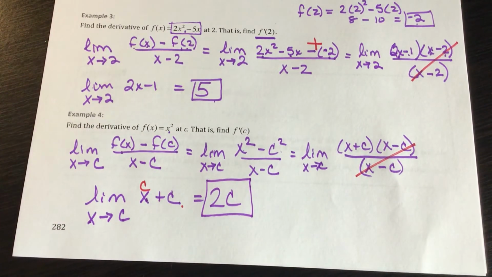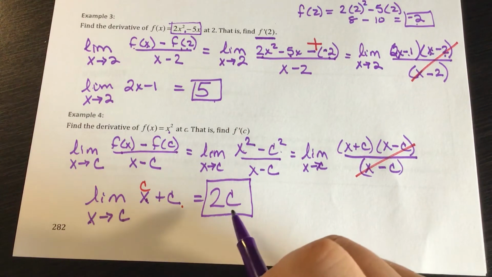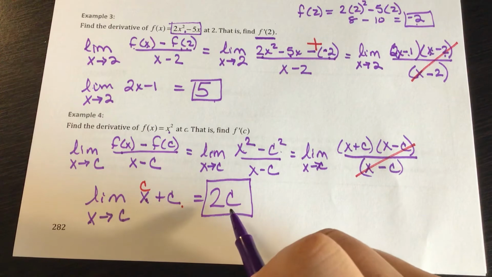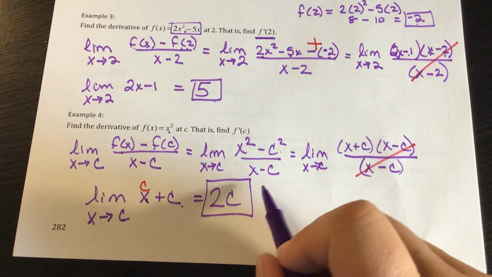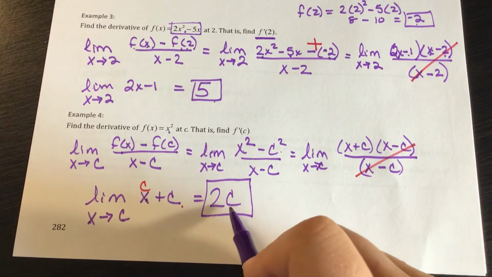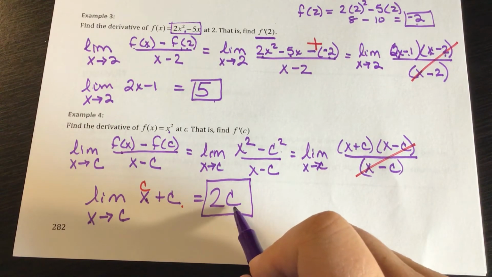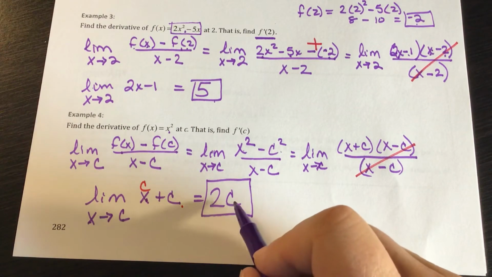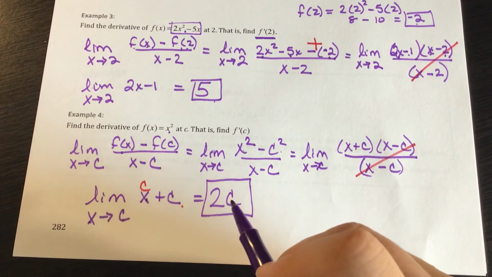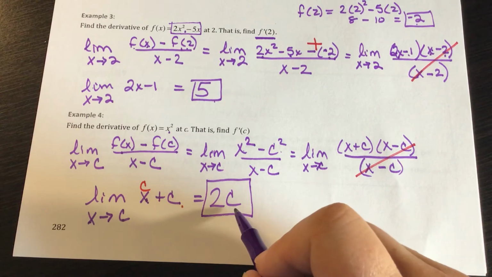So what this means is anytime I have an x squared, no matter at what point I am looking at, if x is 5, I plug it in and the slope is going to be 10. If x is 2.2, I plug it in and it's going to be 4.4.